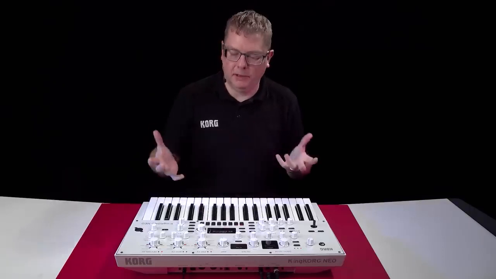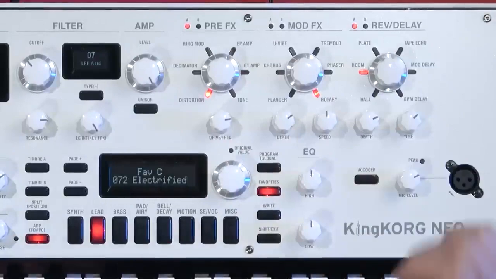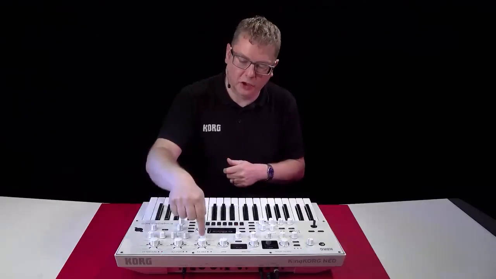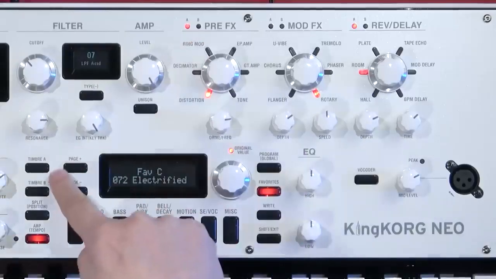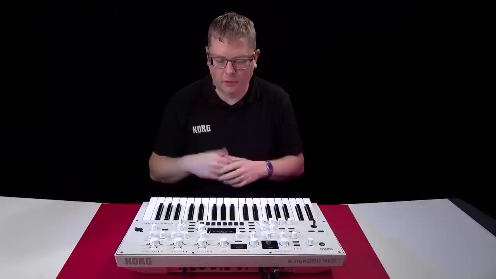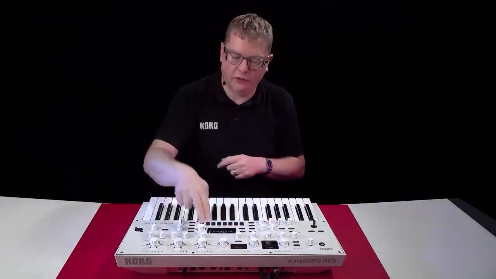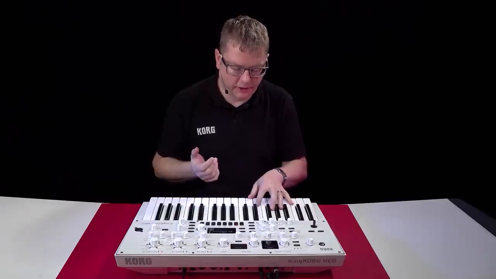We've got great effects built in as well. We've actually got 3 different blocks. We've got pre-effects, mod effects and reverbs and delays there on these knobs, which we can turn on and off really easily just by pushing them, and also assign them to timbre A and B if we're using them, which is a really quick and easy way to assign your effects, and you've got dedicated controls for each of the 3. So for instance, we've got a sound like this one here.